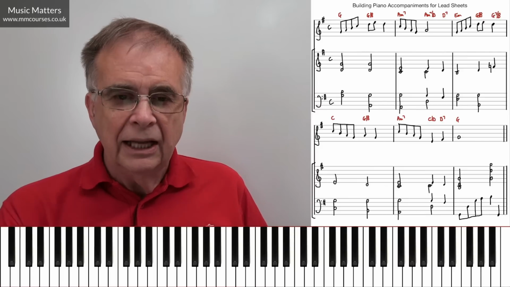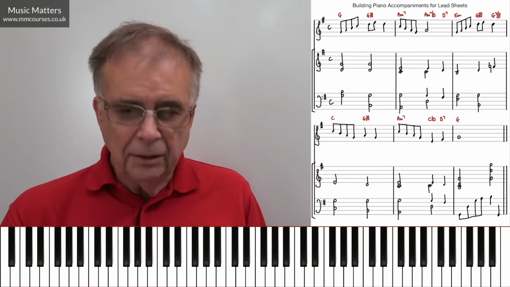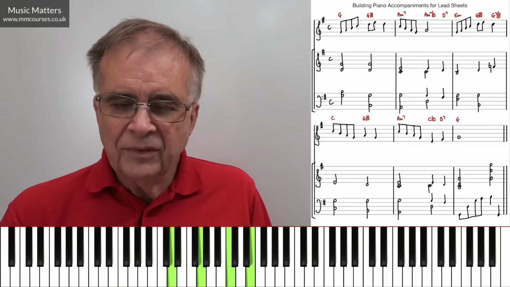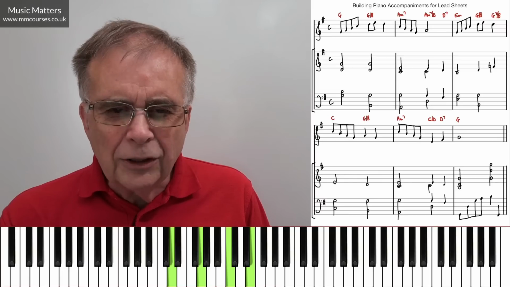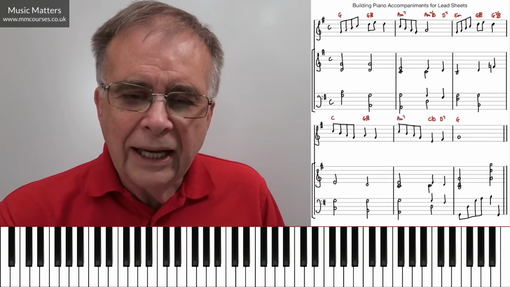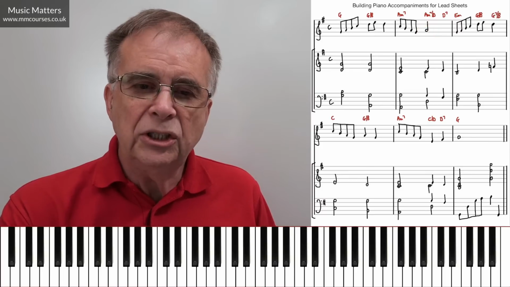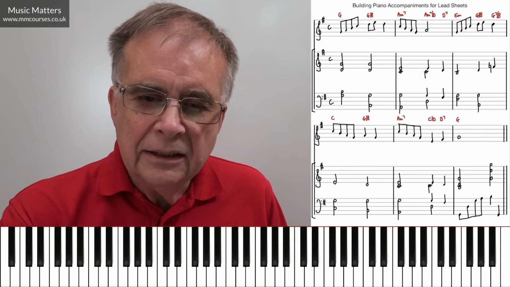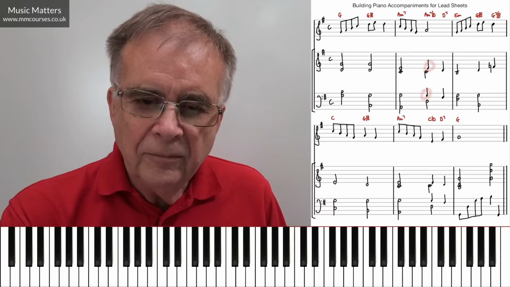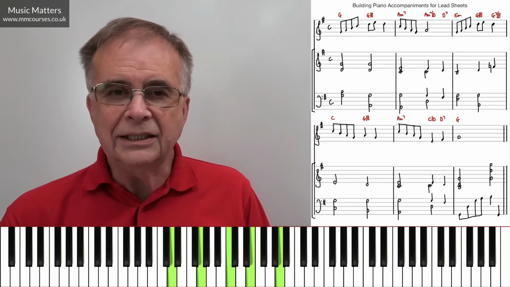So I'm thinking, I've got to have notes that belong to A minor 7, but then I've got to have D in the bass. So I've written this at this point. And you might say to me, hang on a minute, where's the A gone? Well, you could put A in the keyboard part very easily, but A is already in the tune. So we've kind of got A, C, E, G, and then I've got that D in the bass. You could easily add it.